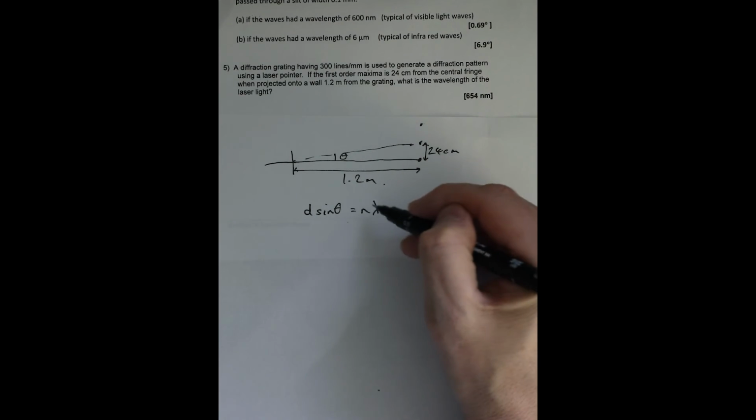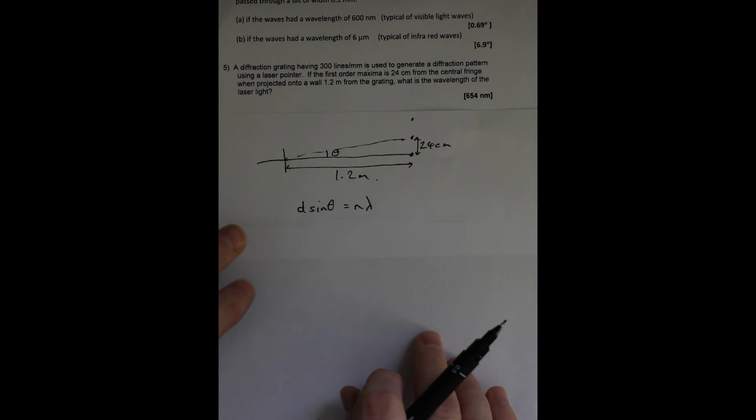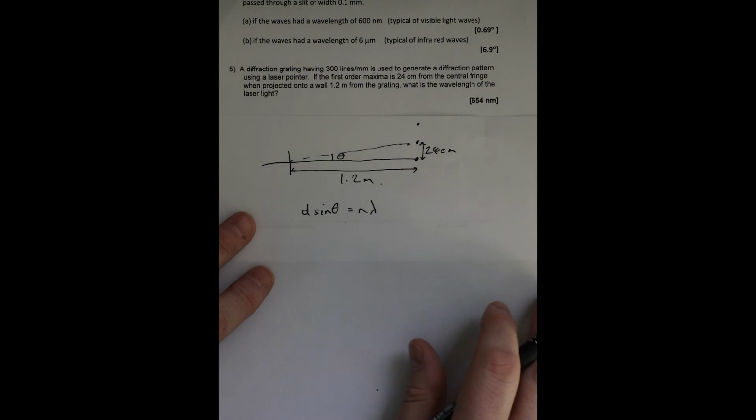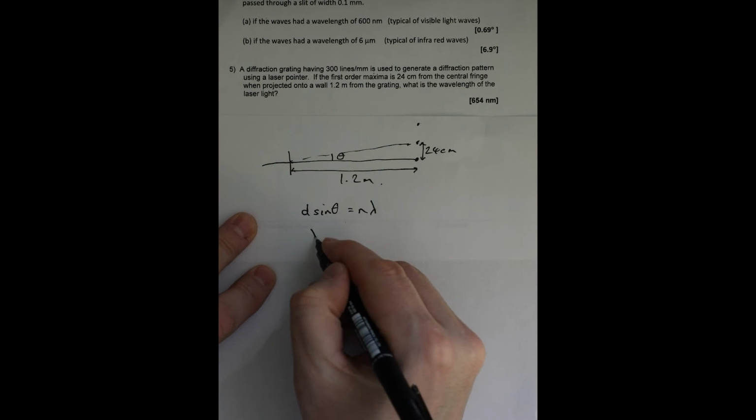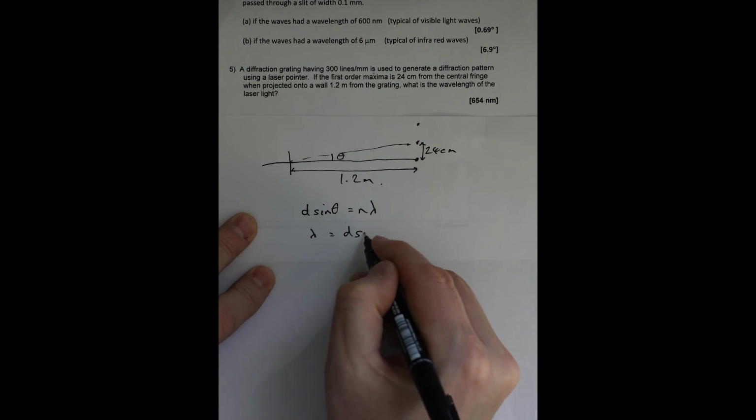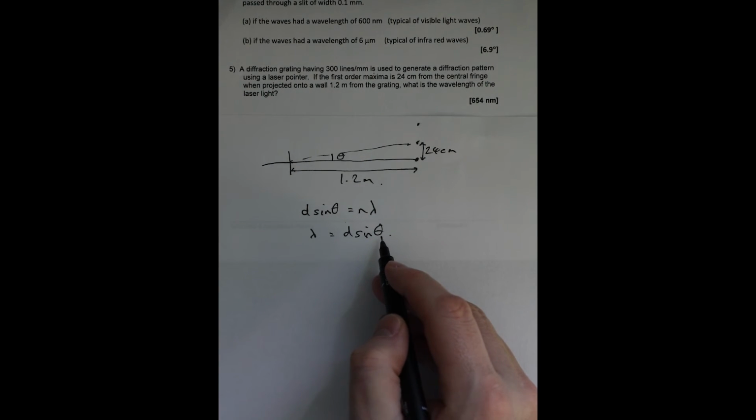We're looking at n equals 1, so that's just going to equal 1 in our equation. And lambda is the wavelength of the laser light, which we're being asked to calculate. So if I just rearrange this equation very simply, then lambda is just equal to d sine theta. But the challenge is we don't currently know theta.